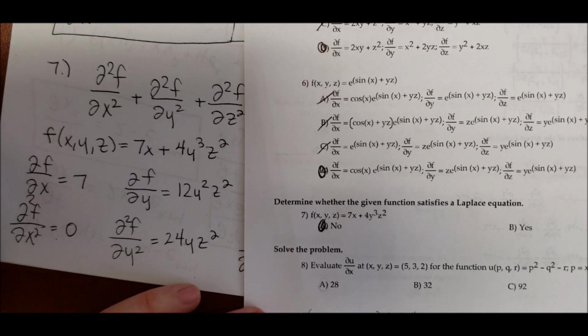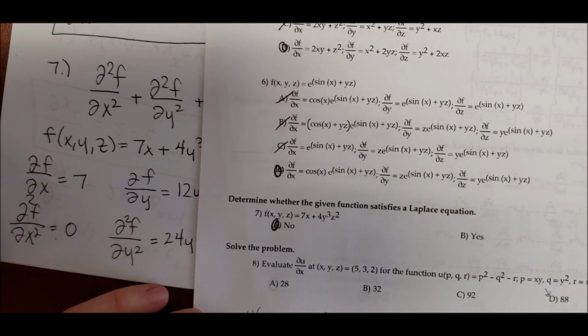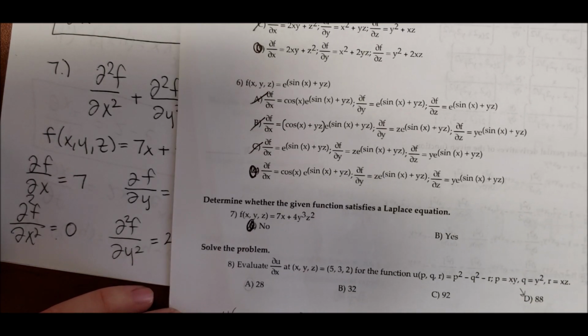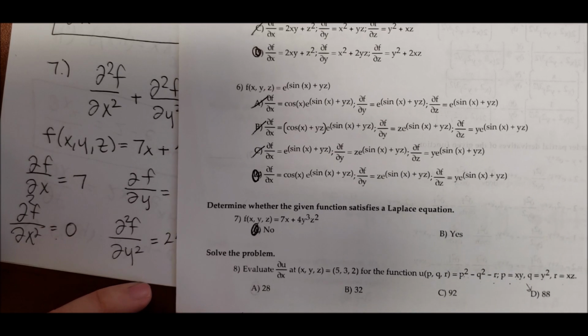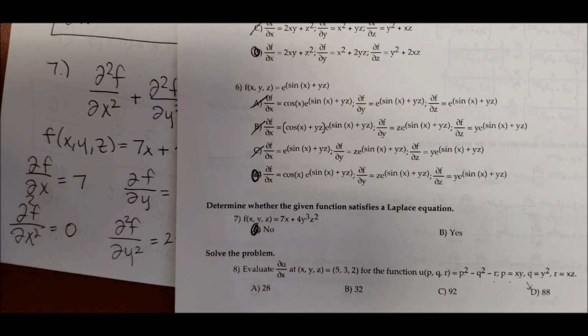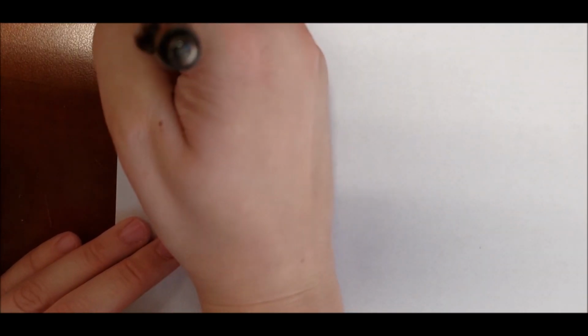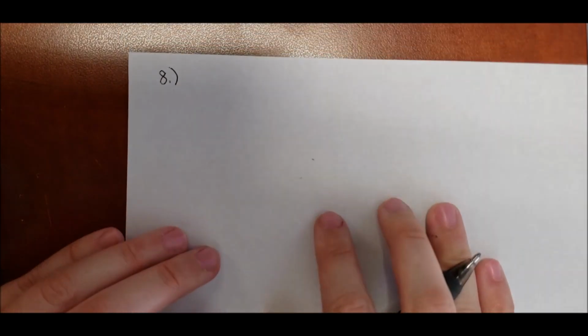And number 8, I think it's wanting you to do the chain rule for partials. It's not that bad if you just substitute in for P, Q, and R into the equation and then take the partials. So number 8.